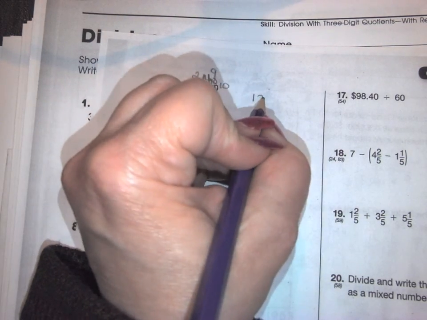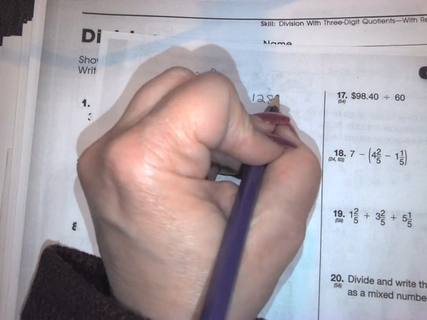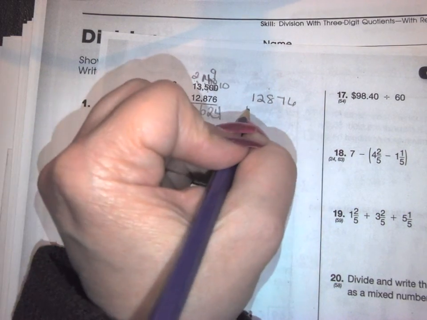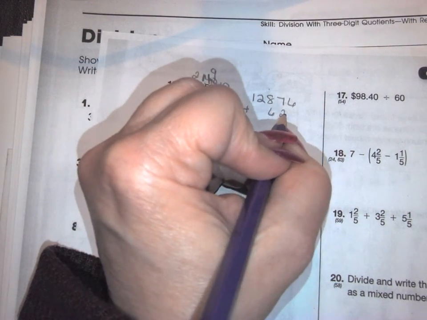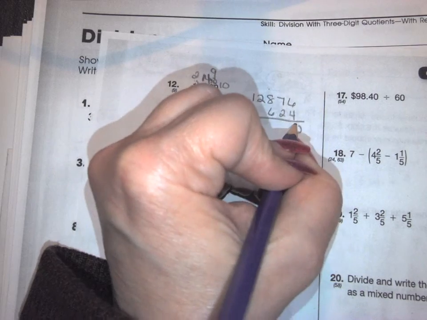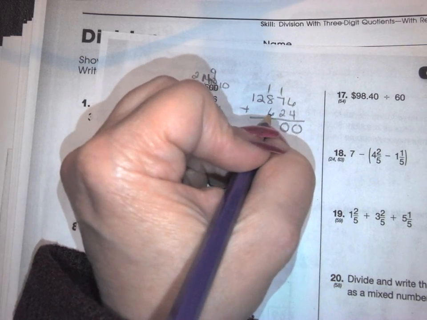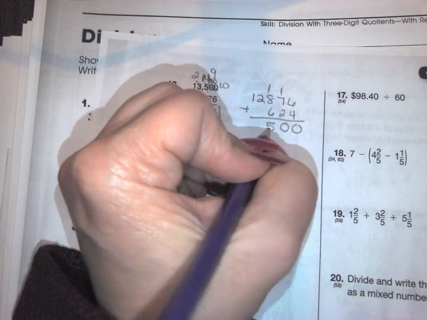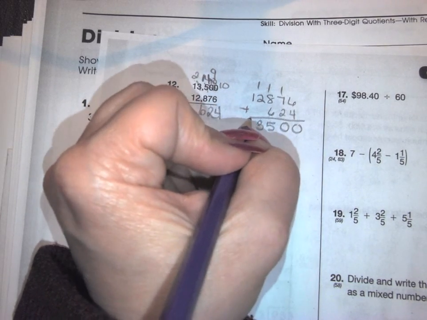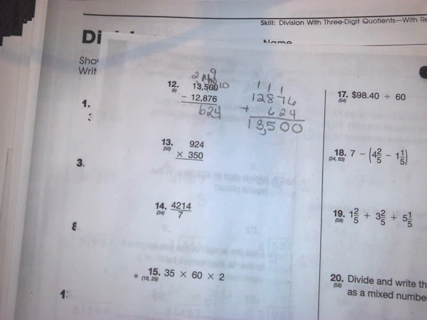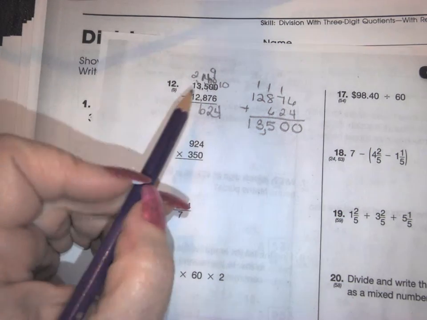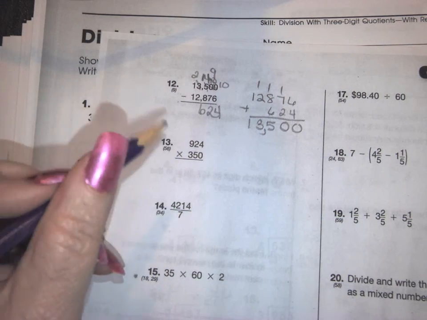Write it down. 1, 2, 8, 7, 6 plus 6, 2, 4. 10, 10, 8, and 6 is 14. 1 more is 15. Carry my 1. 3 and 1 is 13,500. Okay? And that equals what we started with.